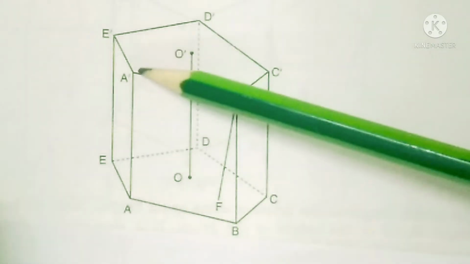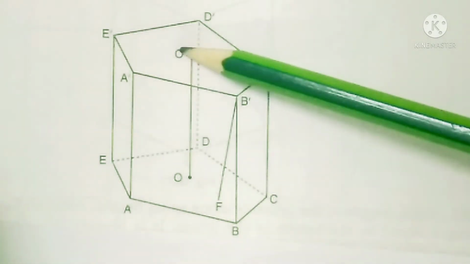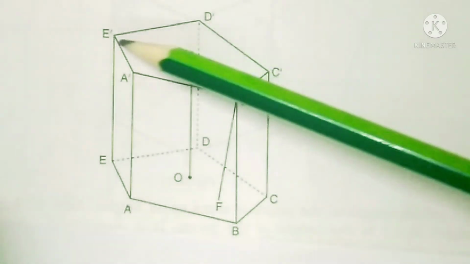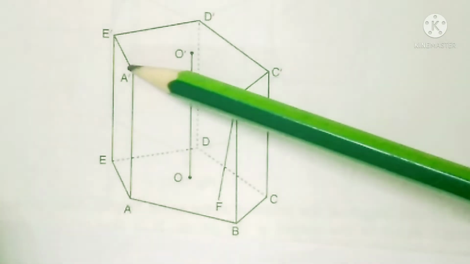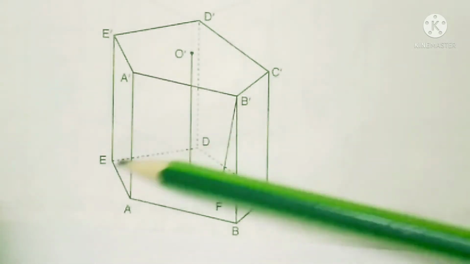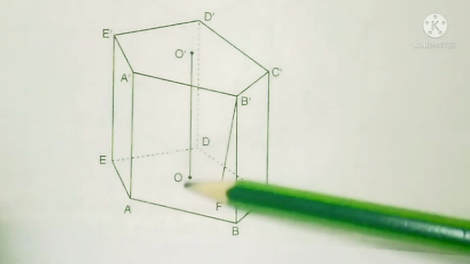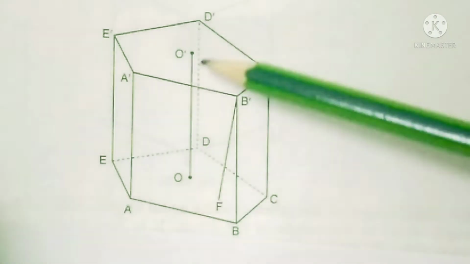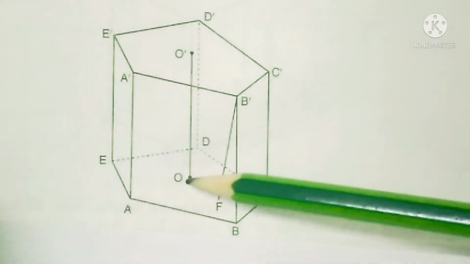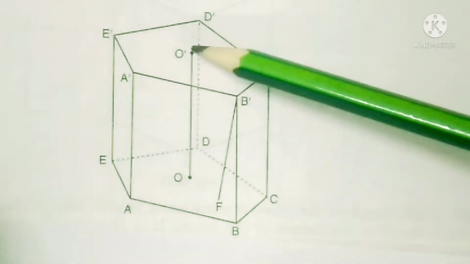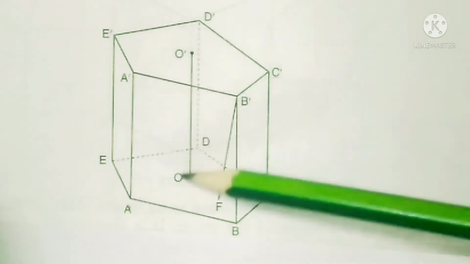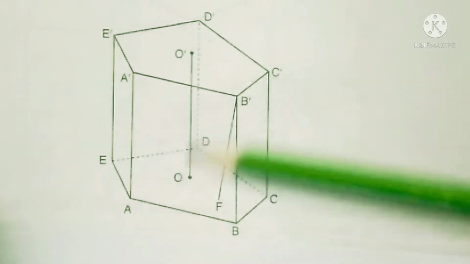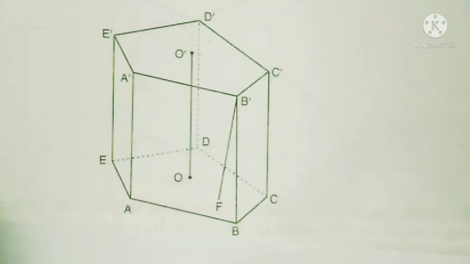Here, if you see, this face is parallel to this face. Here you have a pentagon, 1, 2, 3, 4, 5 sides. Similarly, here also you have a pentagon. These two pentagons are congruent and are parallel. So such figures which have two parallel faces which are congruent are called prisms.